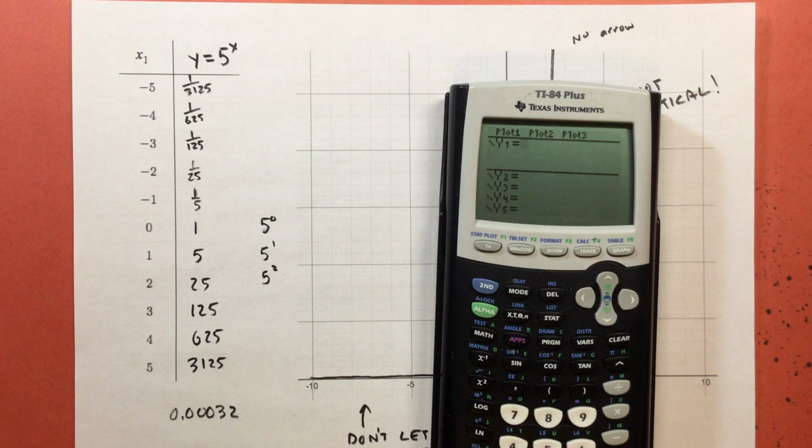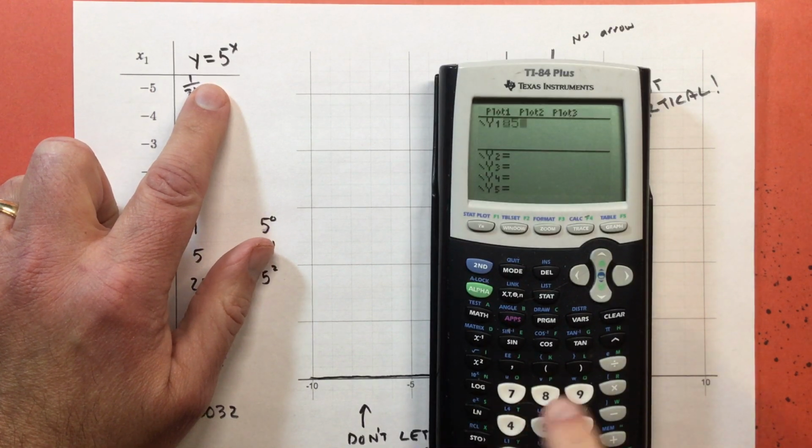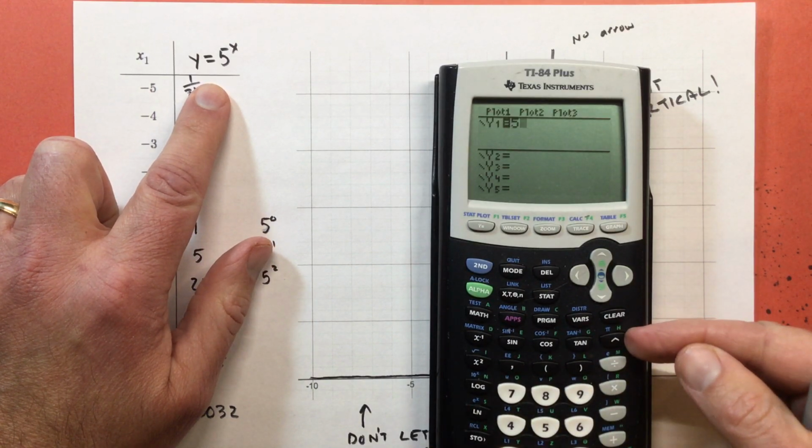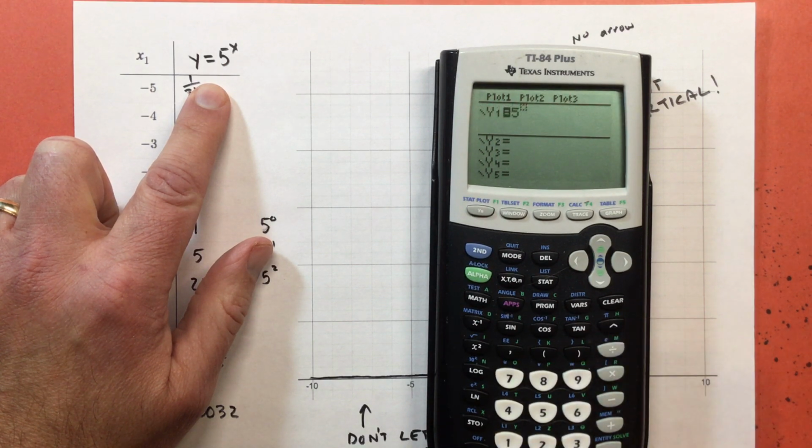So this is a TI-84 graphing calculator. Let me show you what happens with this. I can do 5. This is the button that looks like a roof, or we call it the caret button. Some people call it hat. I'm going to do 5 to the power of x.